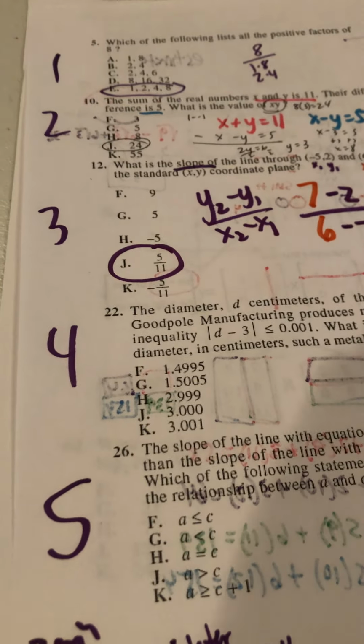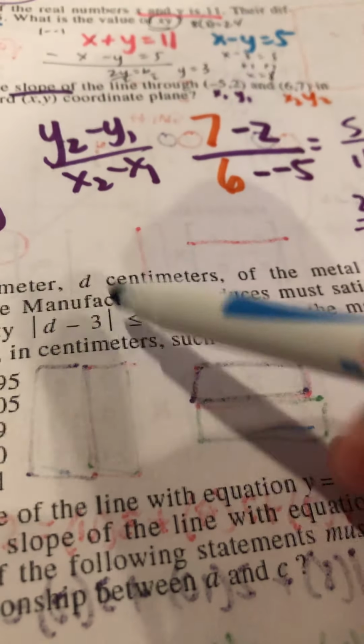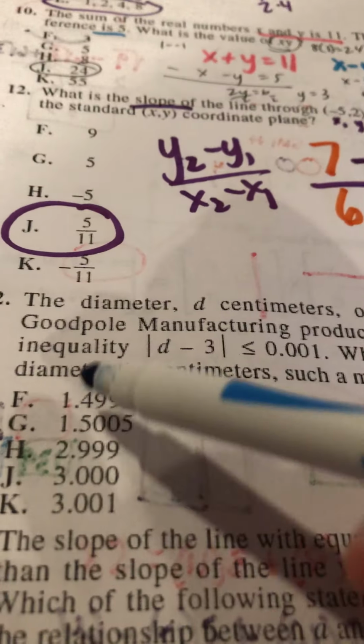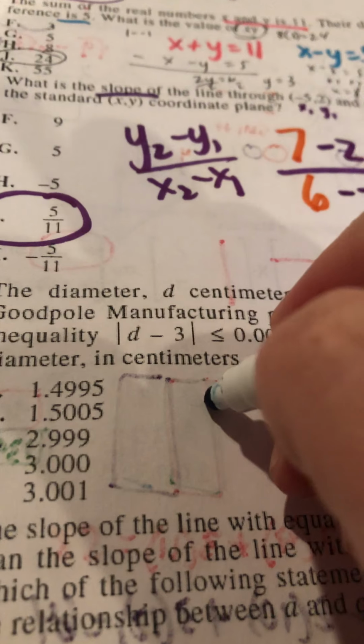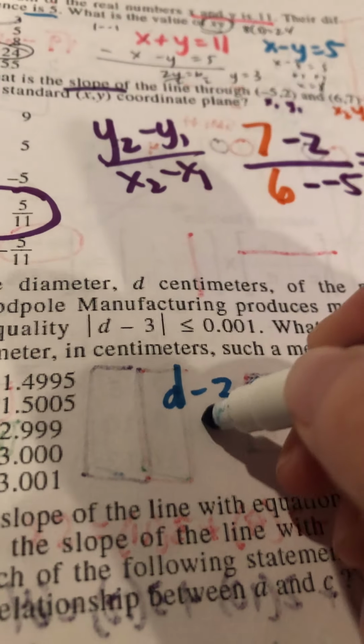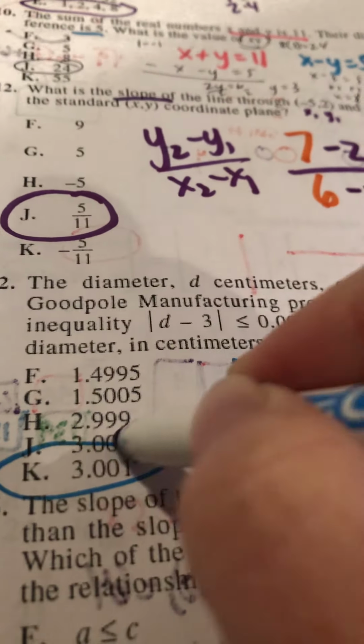Okay, moving on to the next one. It's a weird question, but basically we know because of the absolute value, it could be the negative as well. But we don't have a negative answer, so we would just say D, minus 3. And so if I added 3.001, that's why it's K.